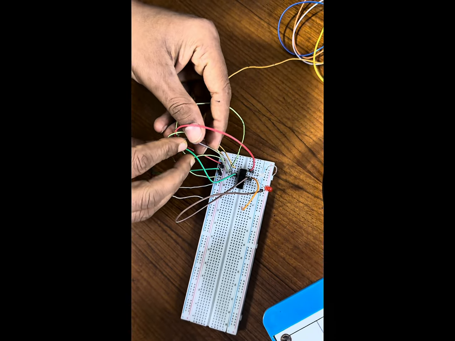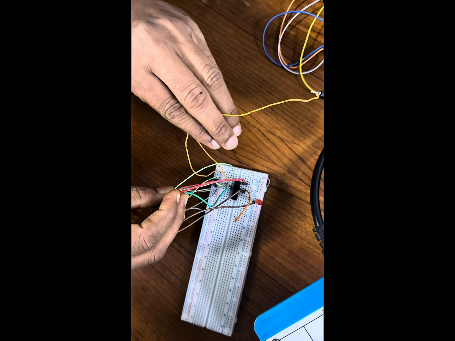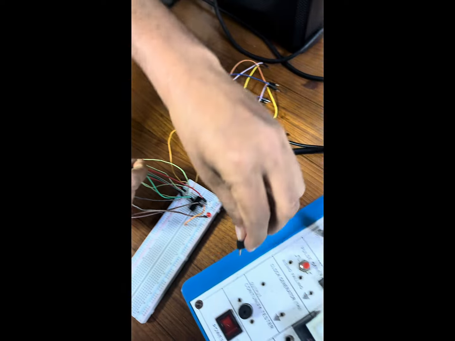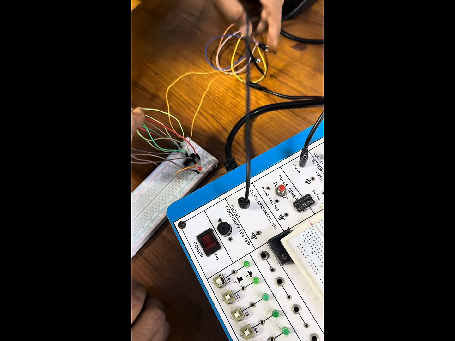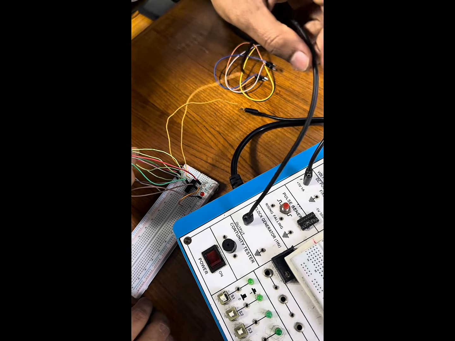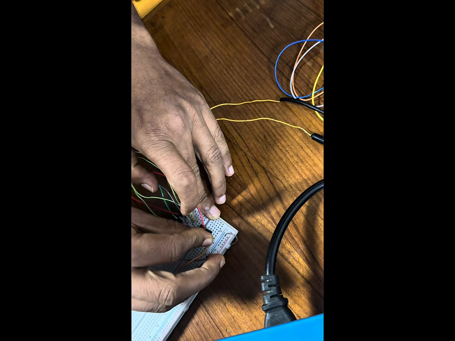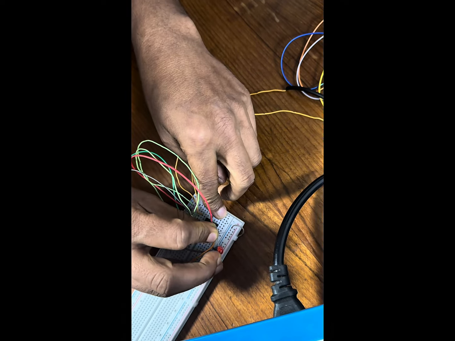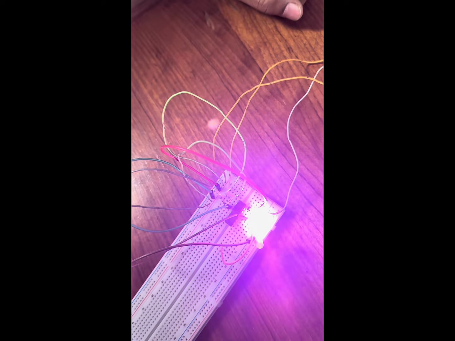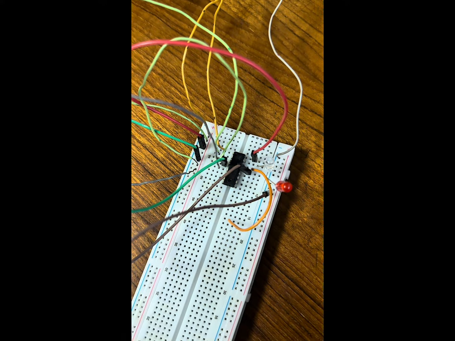We are connecting pins 2, 3, 4, 5 and 16 with 5 volts, and pin 13 is grounded. Then pin number 1 of the IC will connect to the clock generator. The positive side of the LED will be set on pin number 15 and the ground side will be set on common ground. Here is the final result of our project, which depends on the D flip-flop.